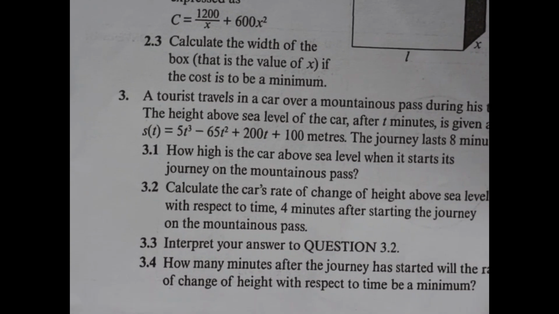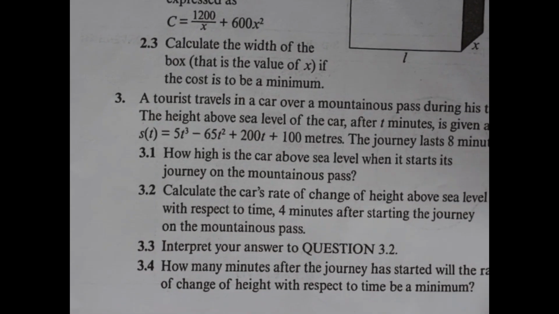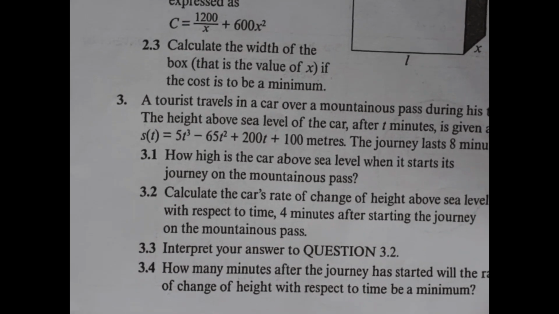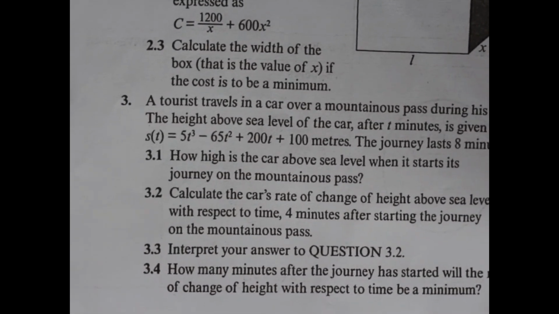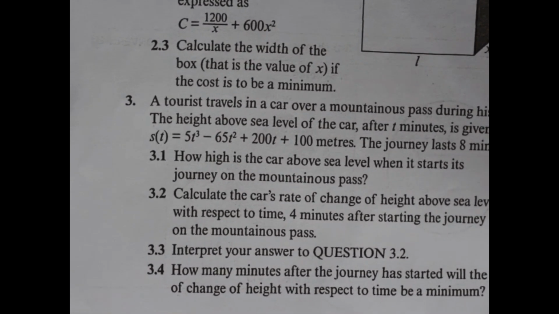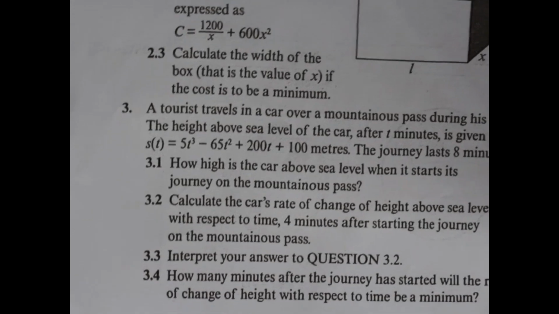It's not going up and up and up. That's why the rate is not increasing. If the rate was increasing, then eventually our car would end up at the highest level possible, in terms of height.